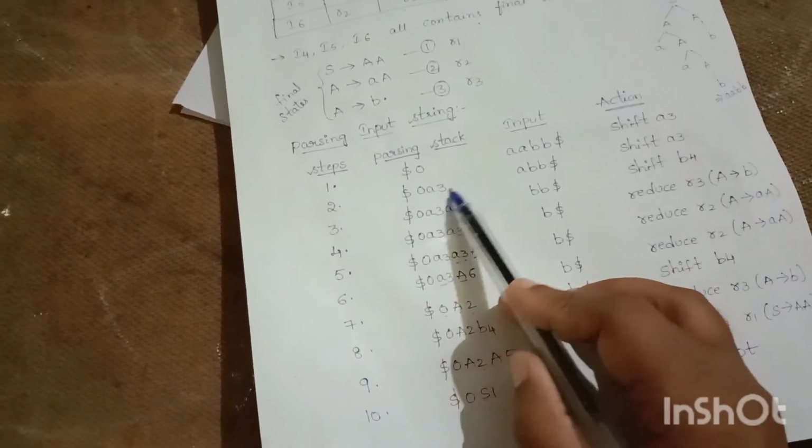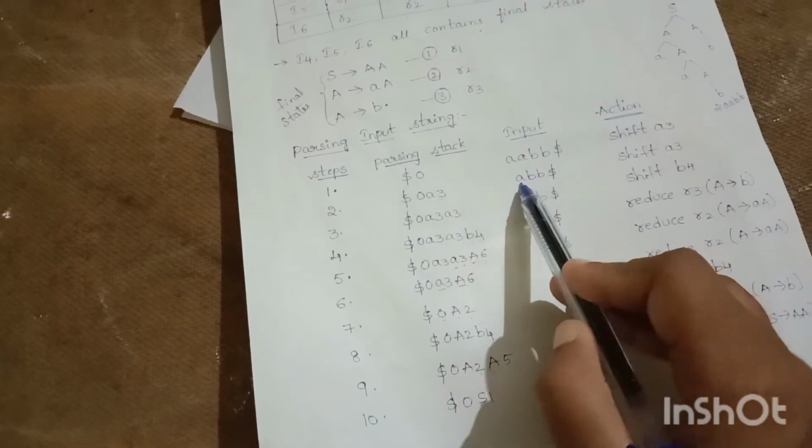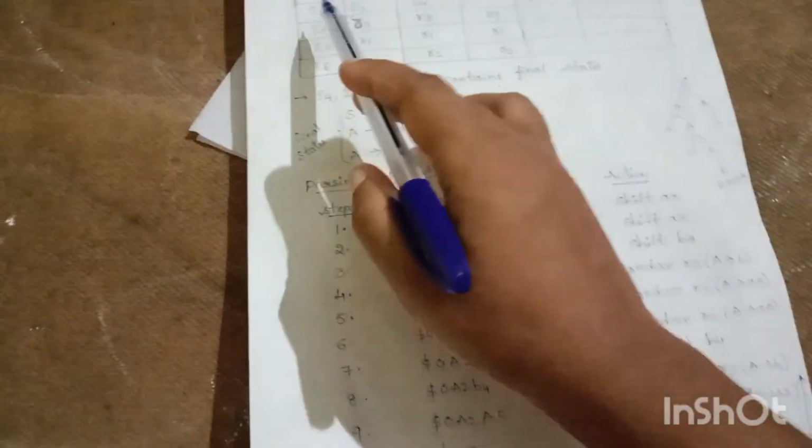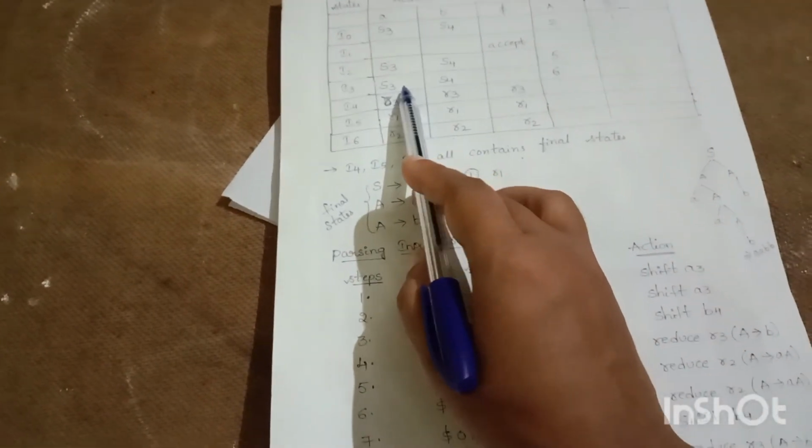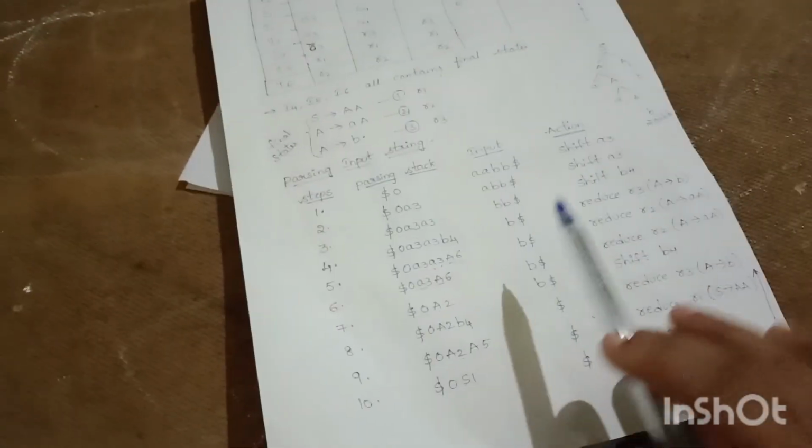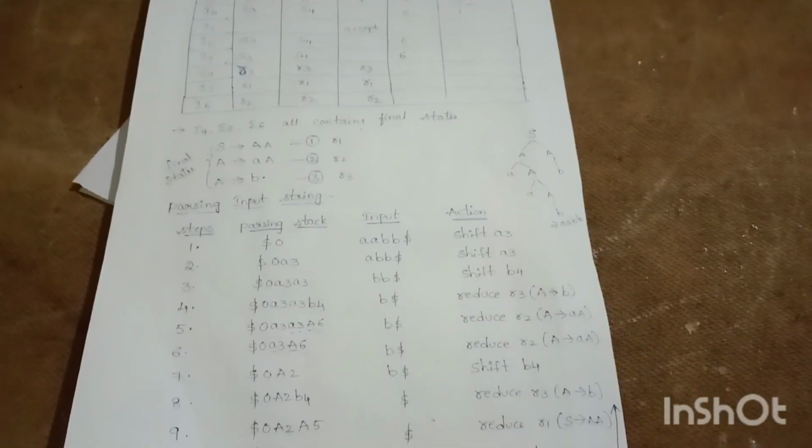Now again, with this number you need to check with the input. 3 on A. Again shift 3. Like that you need to shift or reduce. Clear? In this way you are going to perform this.